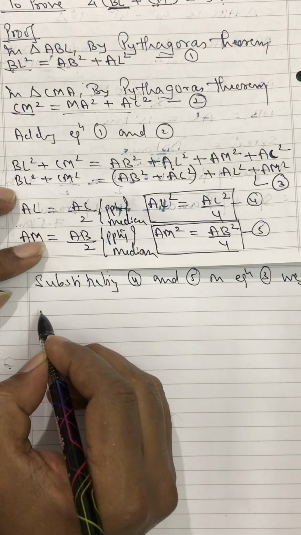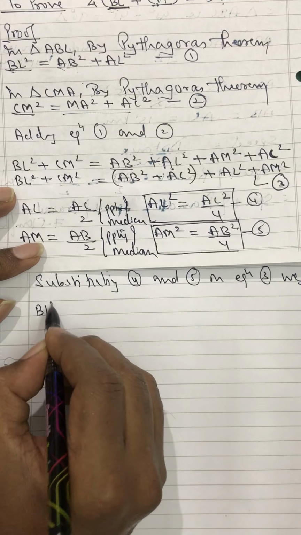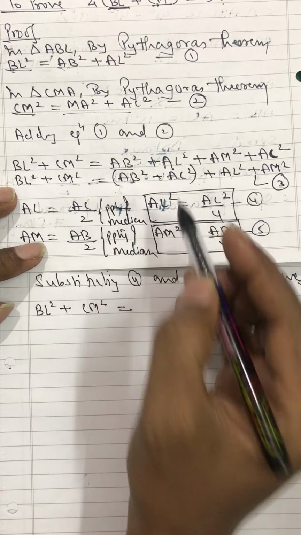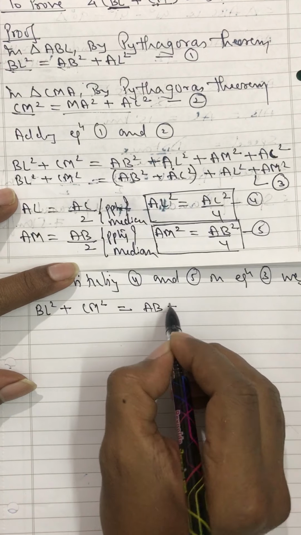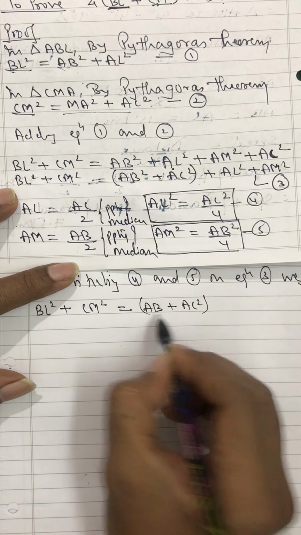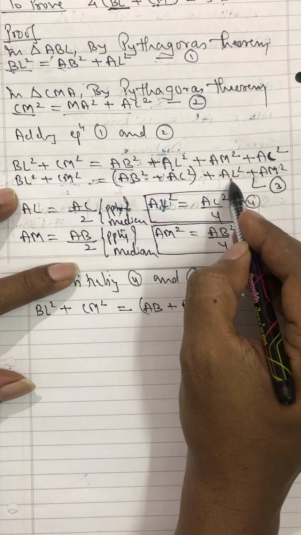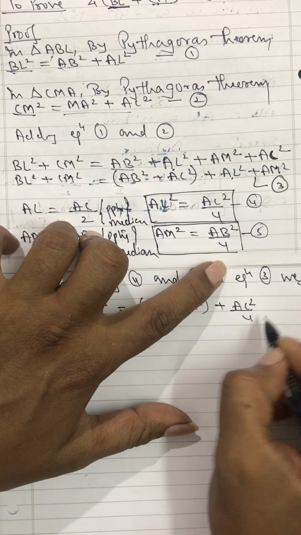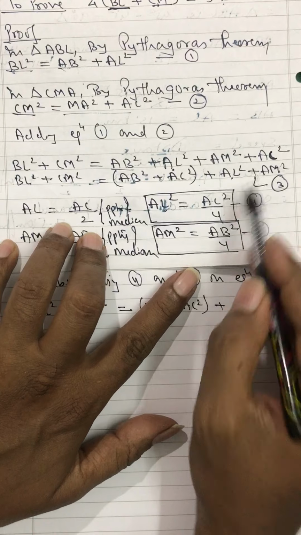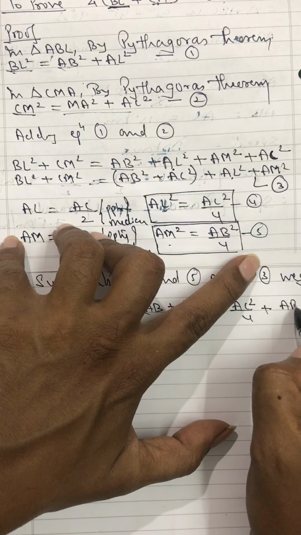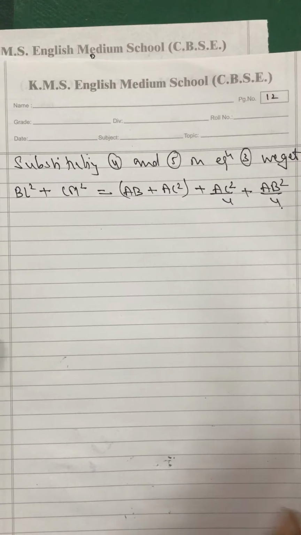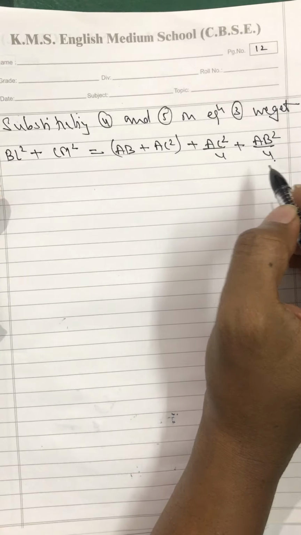So what I will get in equation 3, BL square plus CM square is equal to AB square plus AC square plus, in place of AL square I will write AC square upon 4, and in place of AM square I will write AB square upon 4. And again this is now equation number 6.